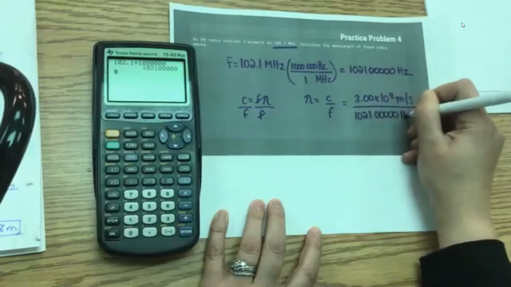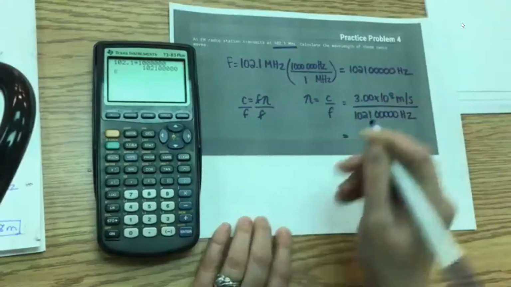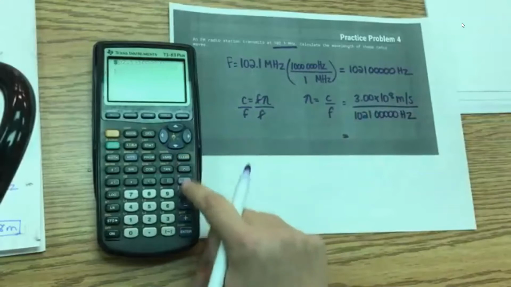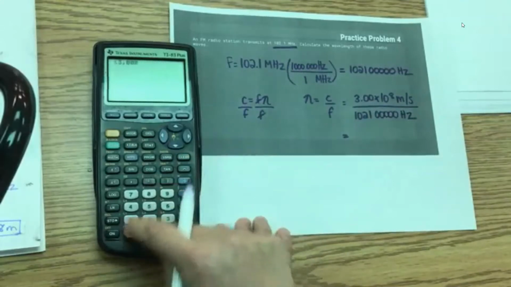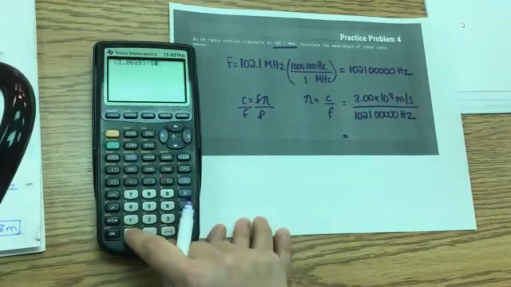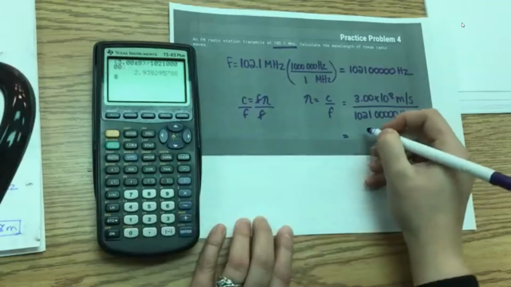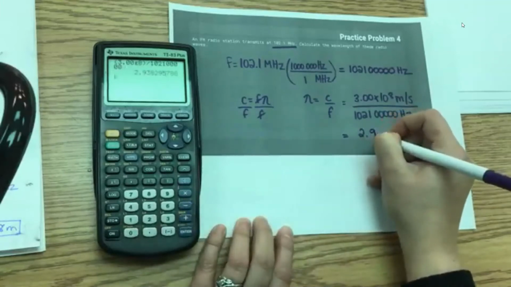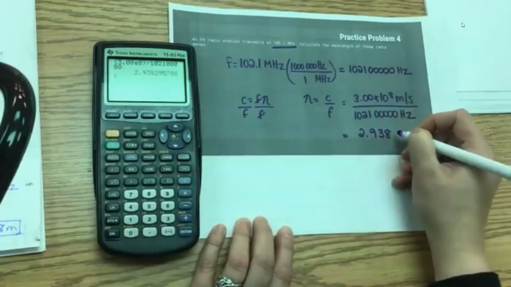I don't need to put it in scientific notation yet, guys, because again, significant digits in scientific notation are not important at this moment because you're doing a division. It's the answer that matters. So I'm going to end up with 2.938 meters.